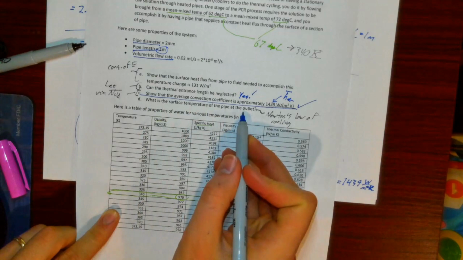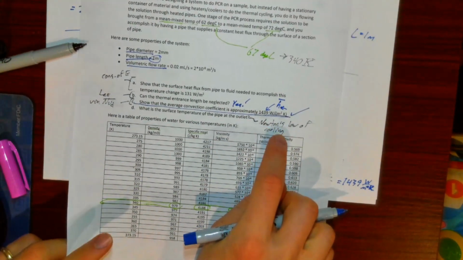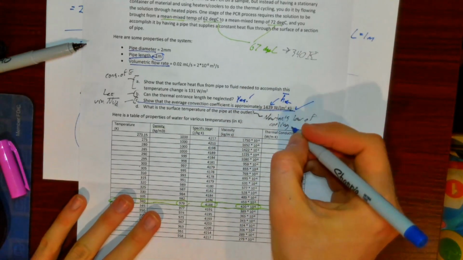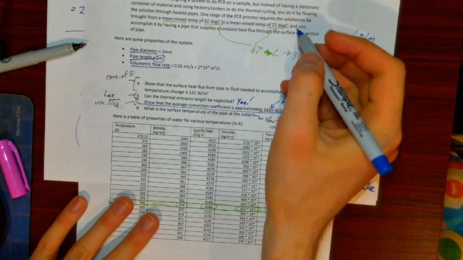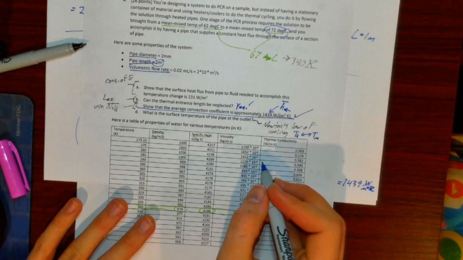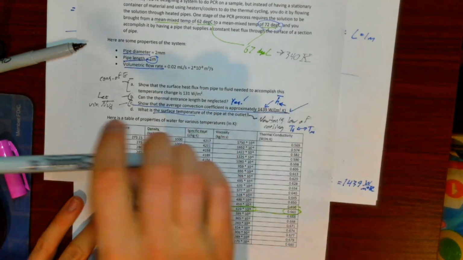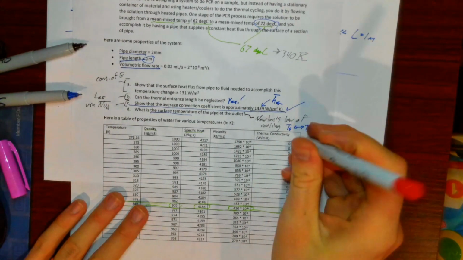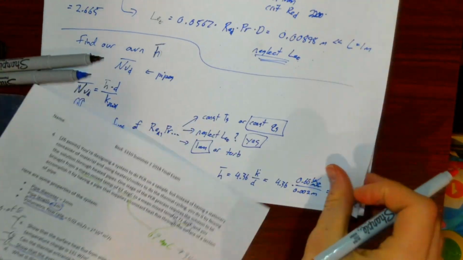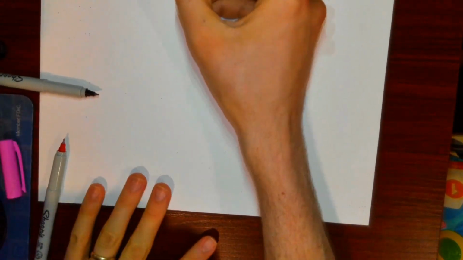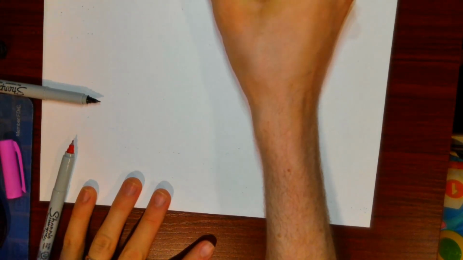Finally, what is the surface temperature of the pipe at the outlet? Well, Newton's law of cooling essentially allows us to relate, for flow inside of pipes, the surface temperature and the mean mixed temperature in the pipe. We already know the mean mixed temperature at the outlet, and we're looking to determine the surface temperature, so we'll treat this as an unknown. This is a known, and of course Newton's law of cooling will involve this h that we just found. So how's that going to play? Well, we can do Newton's law of cooling on a per unit area basis.